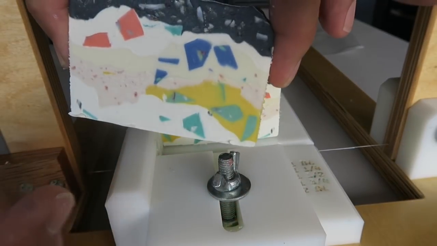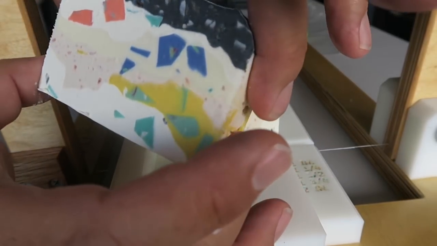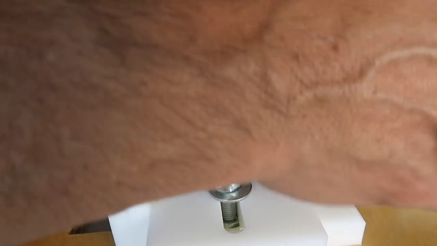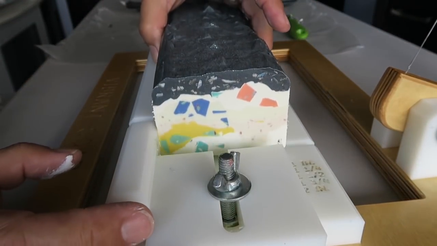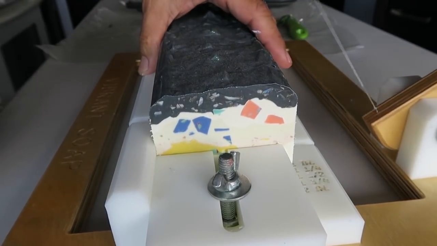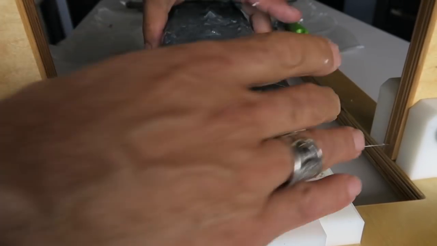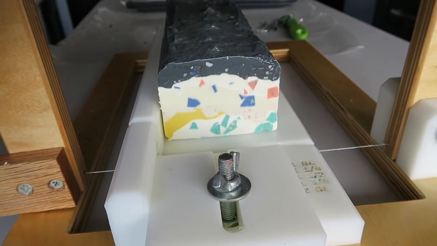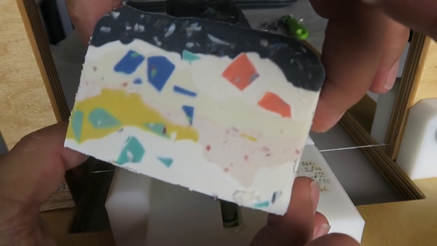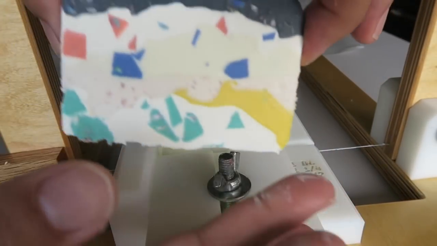And there's my different color embeds. Still looking for my other embeds that are hiding in there somewhere. It'll be a nice surprise when they show up.